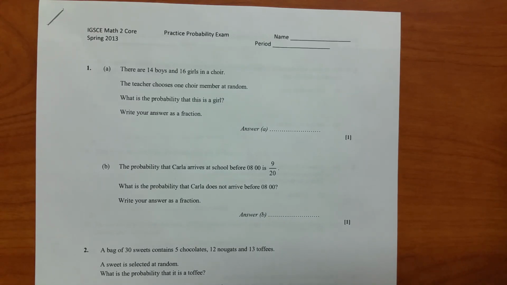All right, this is the practice probability exam. So going over this, starting off, there are 14 boys and 16 girls in a choir. The teacher chooses one member at random. What's the probability that this is a girl?